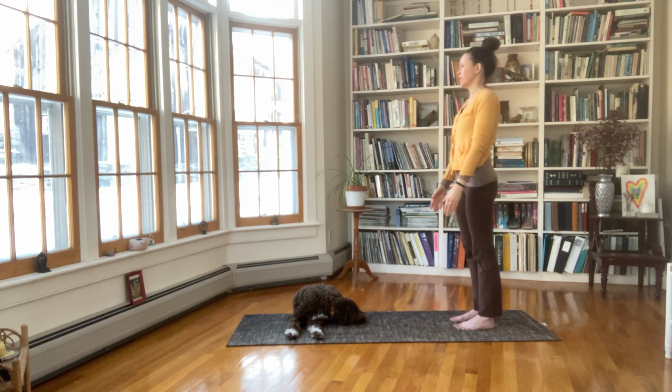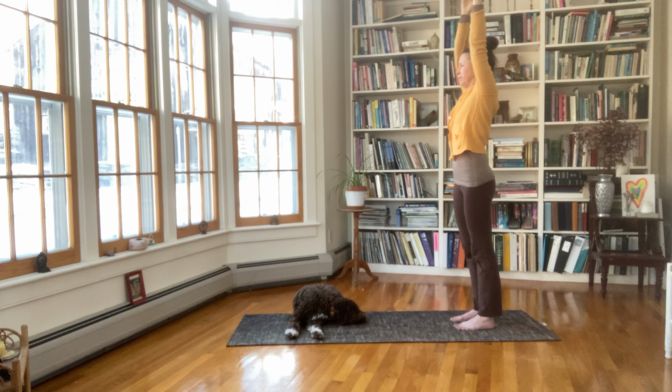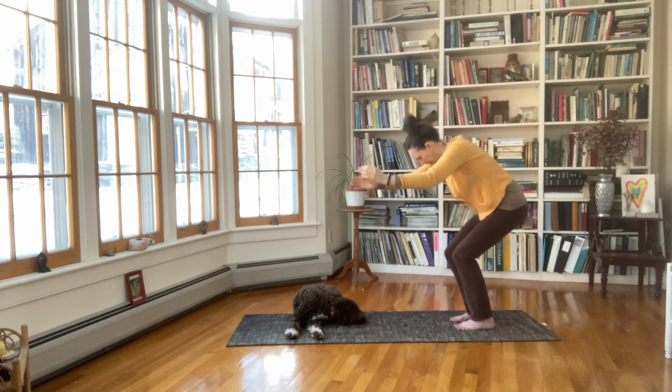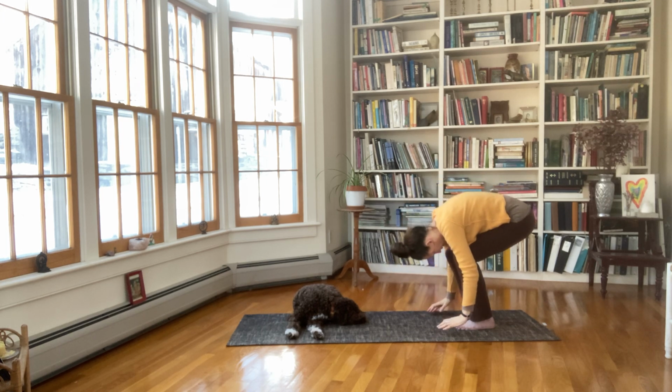And then inhale, arms forward and up. Feeling the belly expand with that inhale. Stay up here, exhale and draw the navel to the spine. And then keep the breath out as you bend the knees and fold down. Feeling the navel hug up in towards the spine.